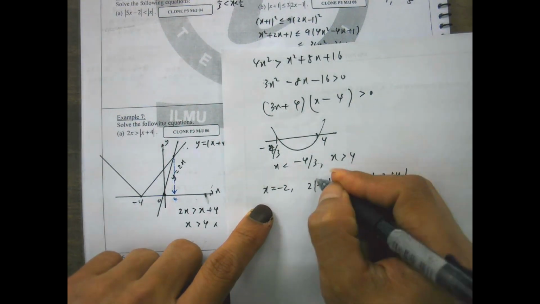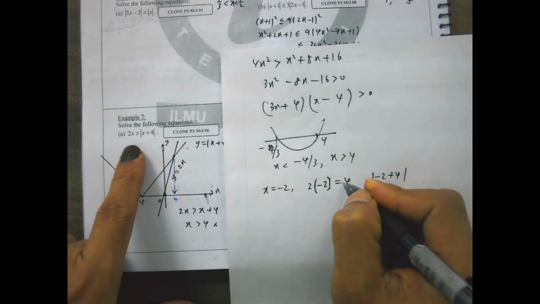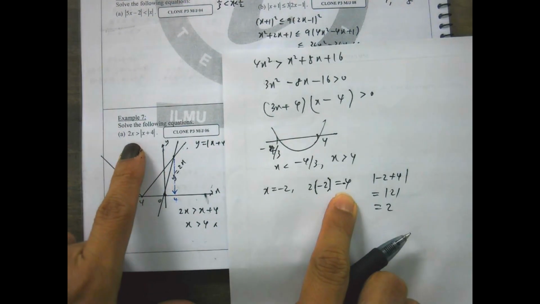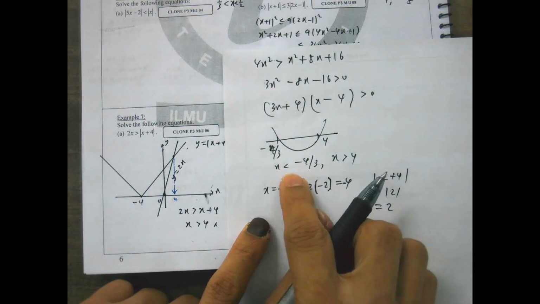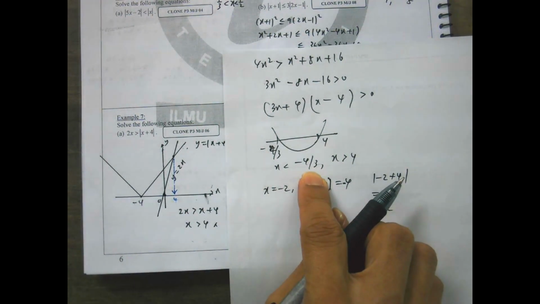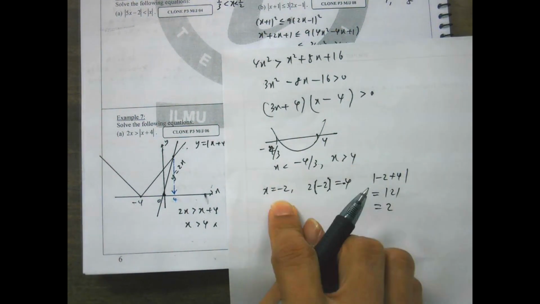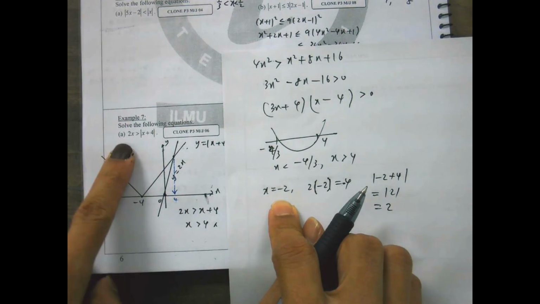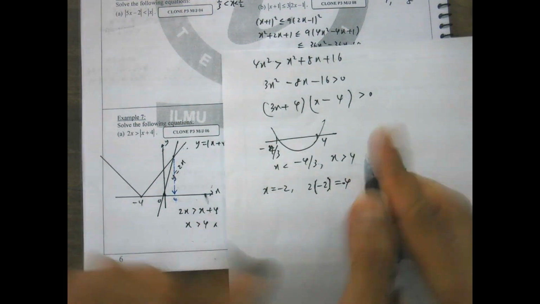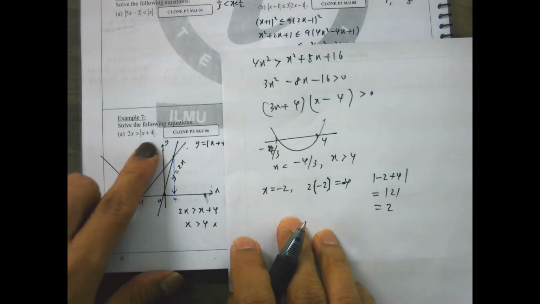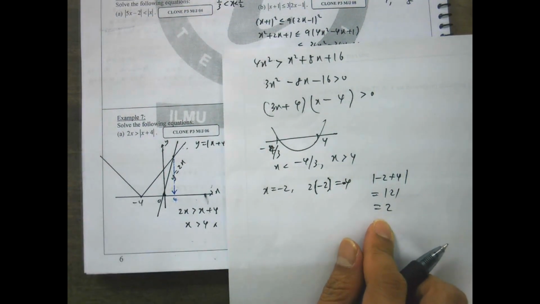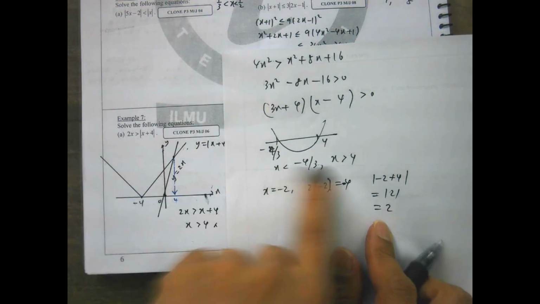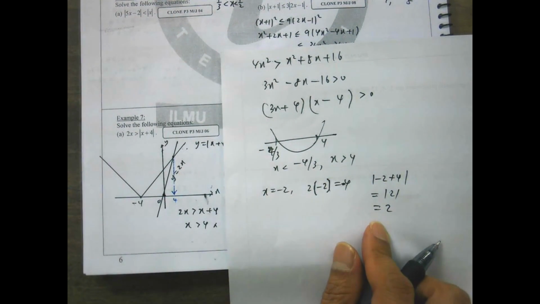Sorry, this is the multiplier, negative 4. Can we say that negative 4 is bigger than 2? No, right? That means I pick a number less than negative 4 over 3. For example, I take negative 2. I sub inside here. Negative 2 times 2 is negative 4. Can we say negative 4 is bigger than this now? No, right? So I don't like this method because after I do so long, there are 2 answers, and then I still have to test and see which one is valid, which one is not valid.